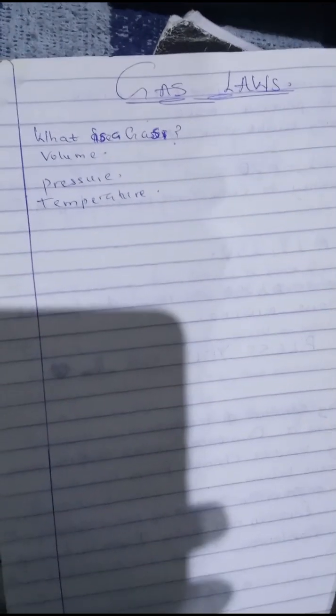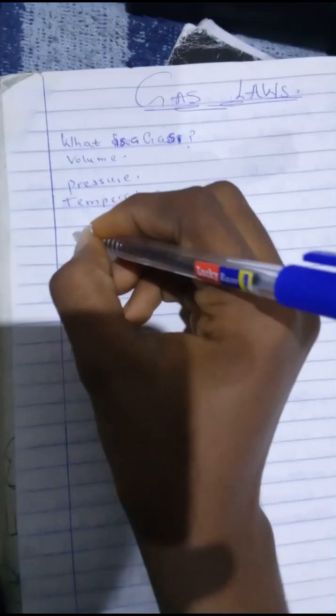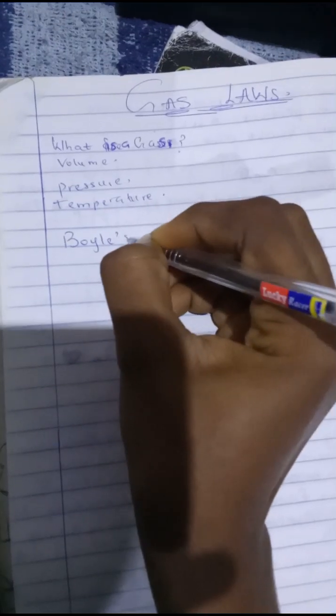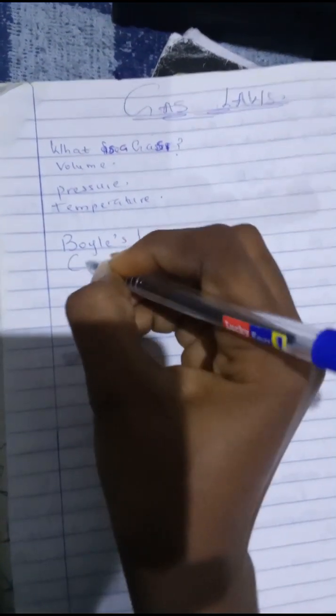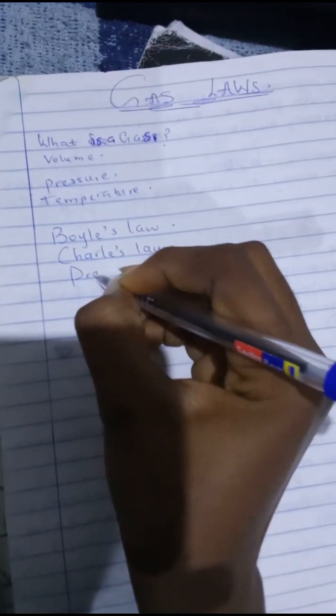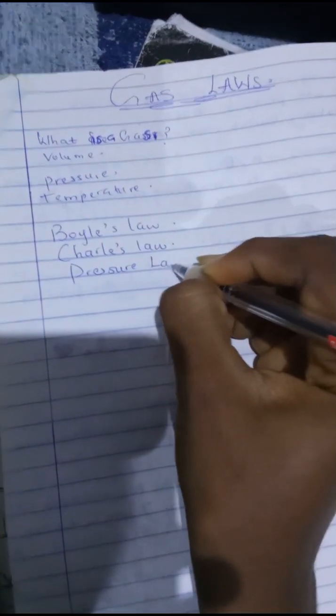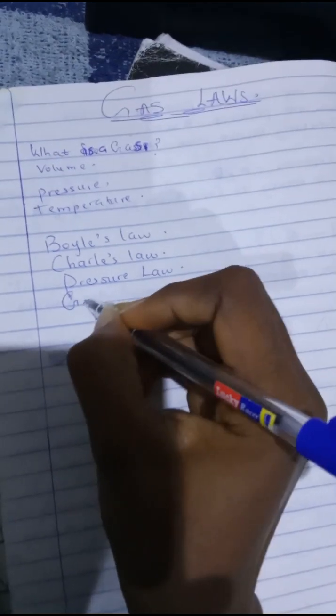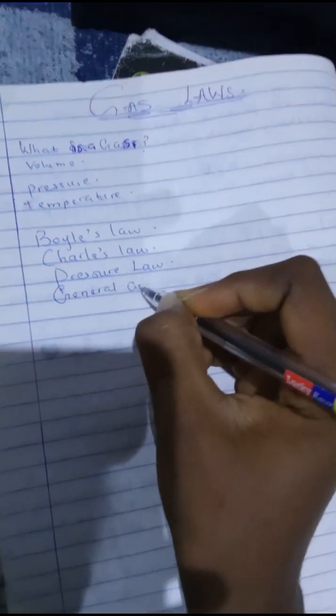There are several subtopics under gas laws. Gas laws has the topic gas pressure measurement. It has Boyle's law, it has Charles' law, it has the pressure law, it has the general gas law, and so on. But today I'll be basically teaching us on Boyle's law, Charles' law, pressure law, and the general gas laws.